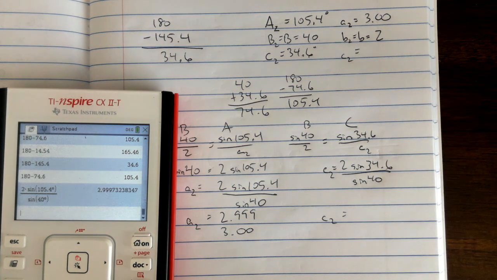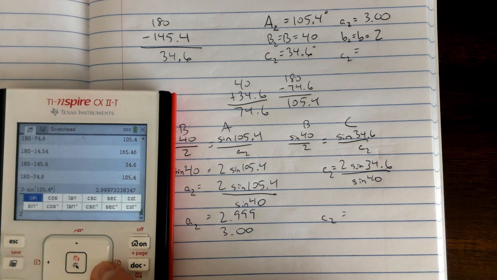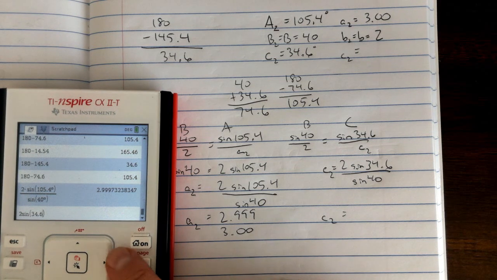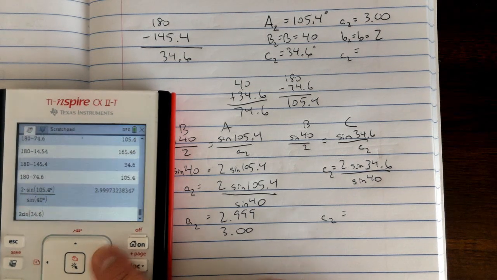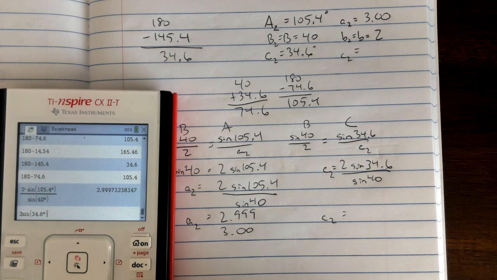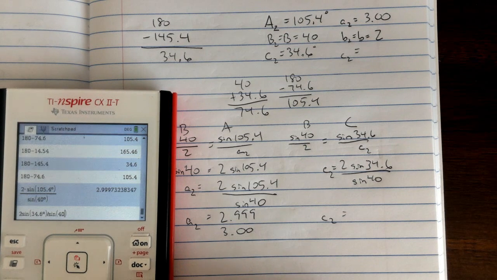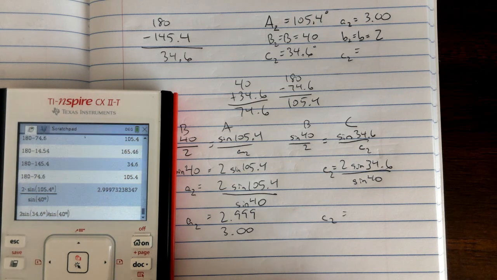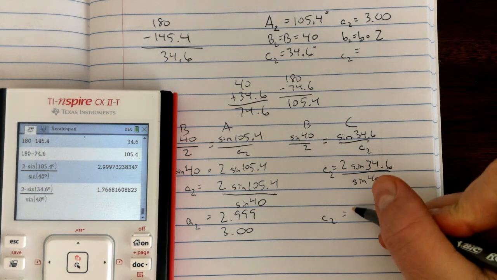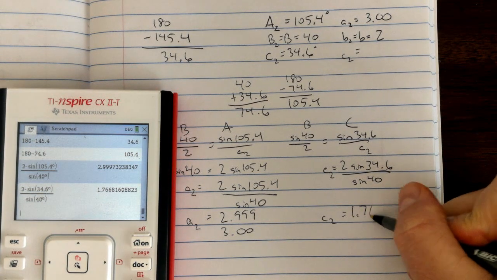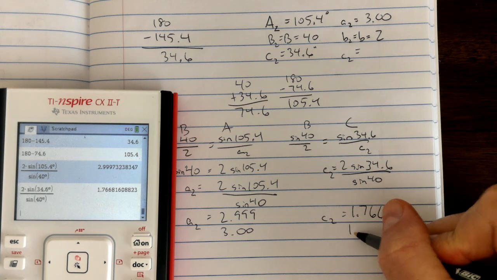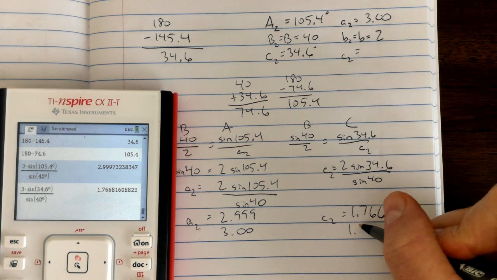And for this one, 2 sine 34.6 divided by sine 40. 1.766, so 1.77.